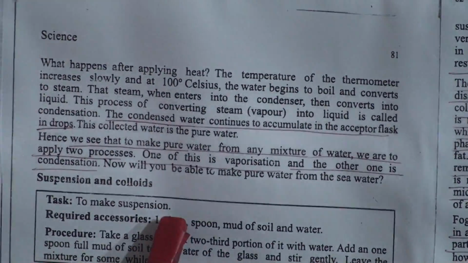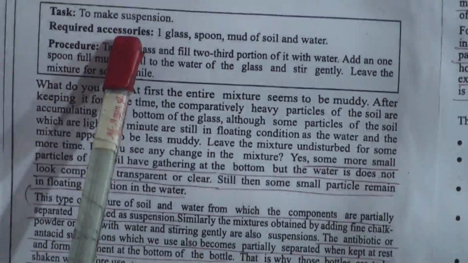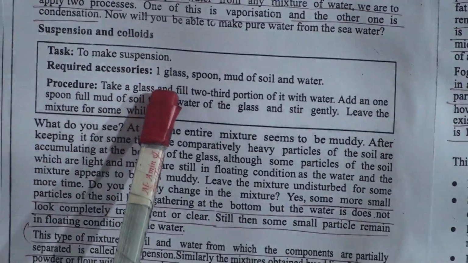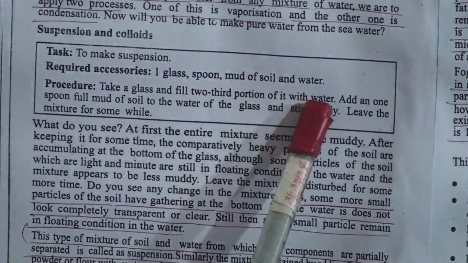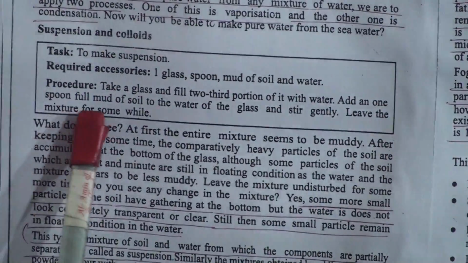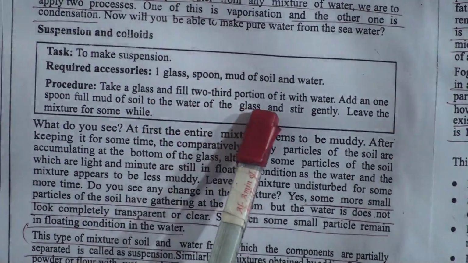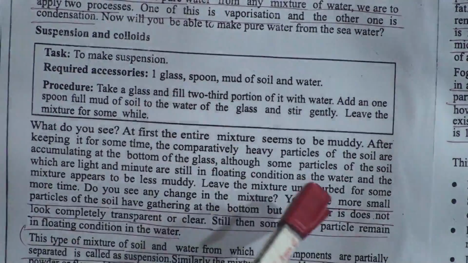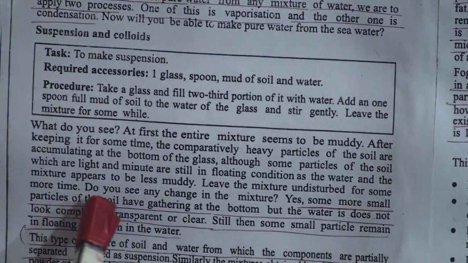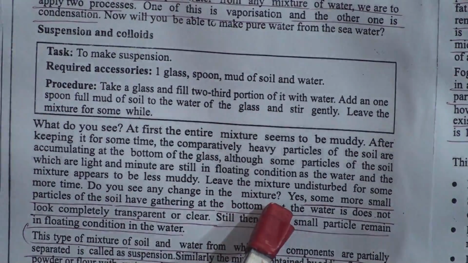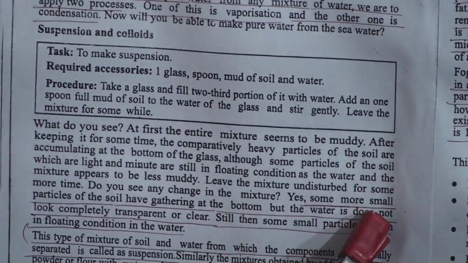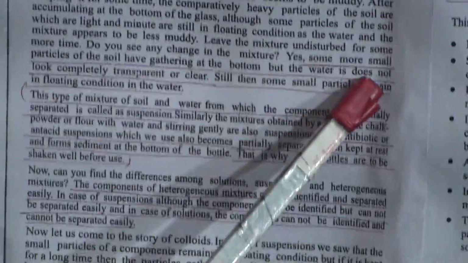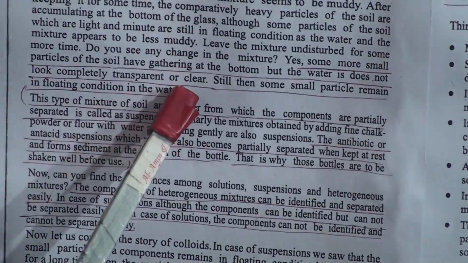Suspension and colloids. To make a suspension, we need the required accessories: a glass, a spoon, mud of soil and water. Procedure: take a glass and fill two thirds of it with water. Add one spoonful of mud of soil to the water in the glass and stir gently. Leave the mixture for a while. Some small particles of the soil gather at the bottom, but the water does not look transparent or clear. Still, some small particles remain floating in the water.